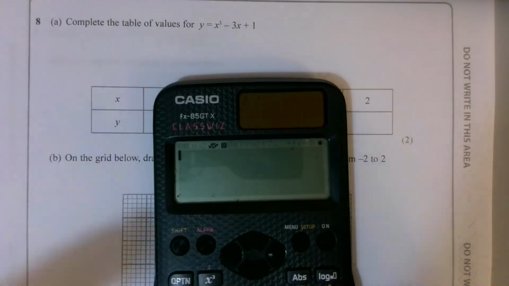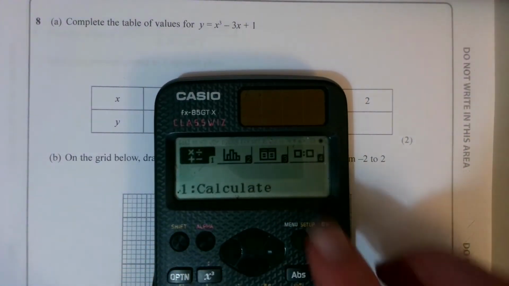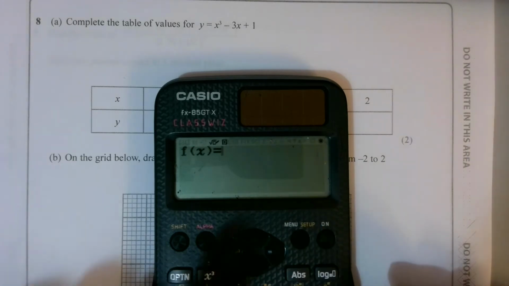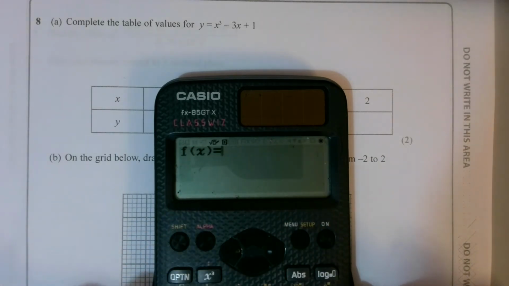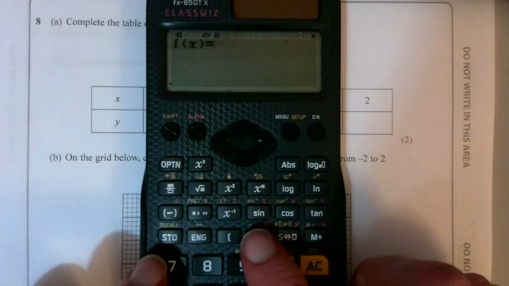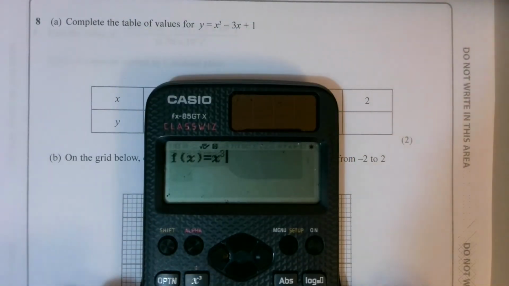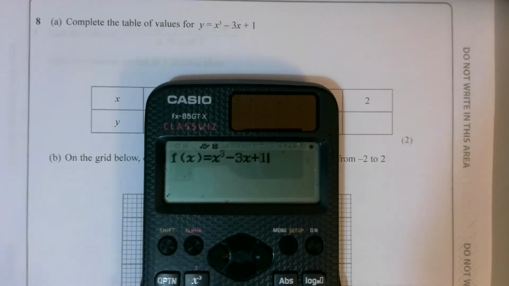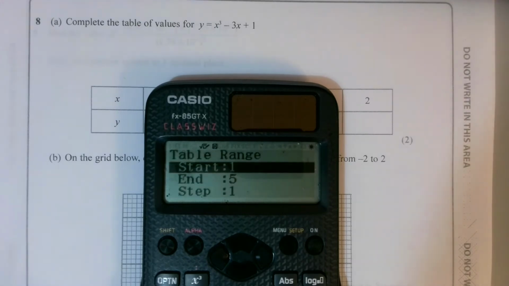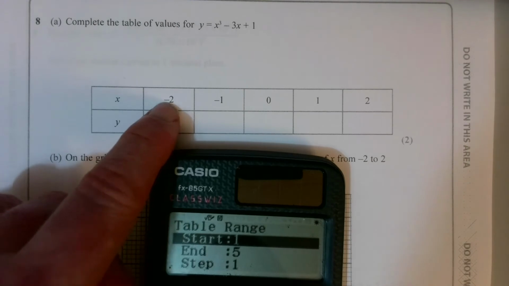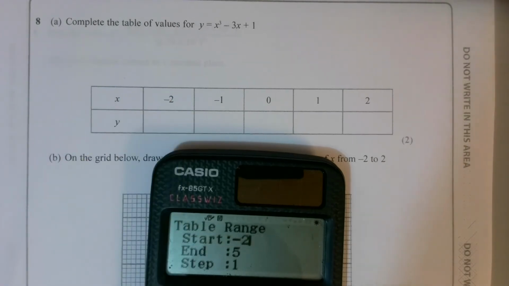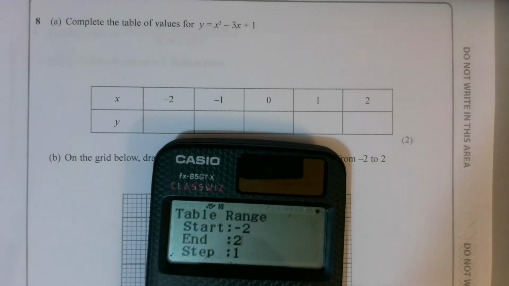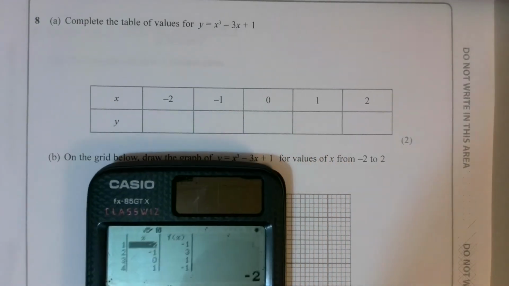To complete the table, all you do, you go menu, 3 is the table one, and then function f(x) is basically your y, and you go alpha x cubed take 3 alpha x plus 1 equals. Forget about the function g, starting not from 1 but from -2, so you can put that in, and ending at +2. The step is already going up in ones, press equals a couple of times and you get this as your table of values.